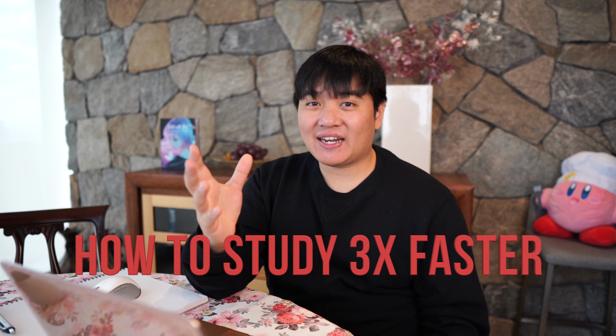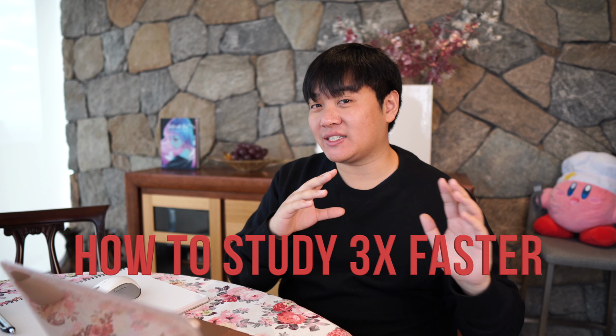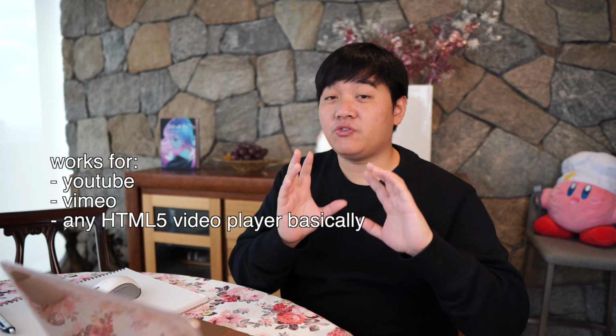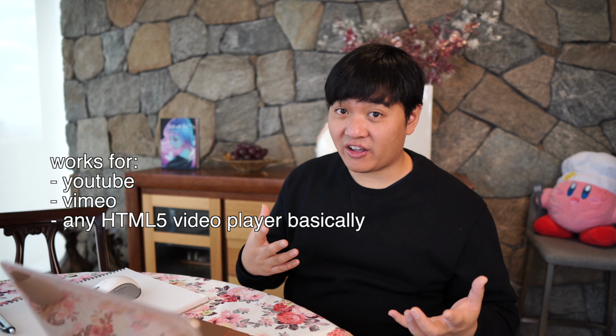The next thing I want to talk about, and this is super duper useful for anyone that's watching lectures or just wanting to watch anything at an increased speed, is if you have Google Chrome, you can actually install this thing called Video Speed Controller. And it doesn't matter whether you're watching YouTube or Vimeo or any other sort of HTML5 player. If you add this plugin, you can actually speed up the speed at which people talk on the video.